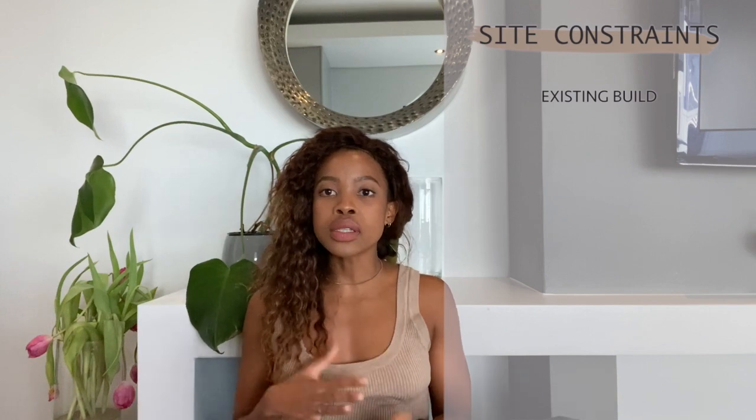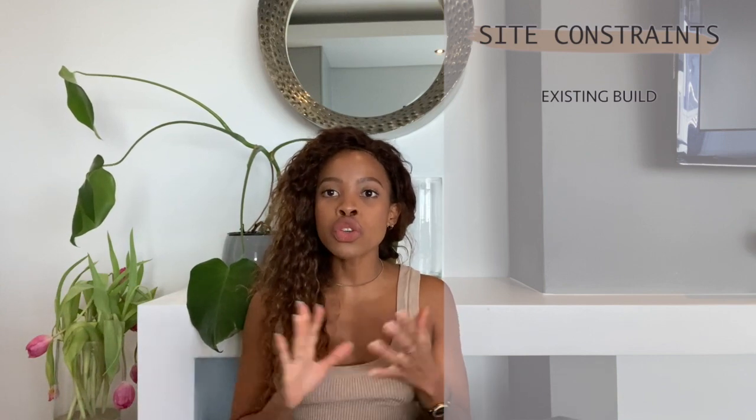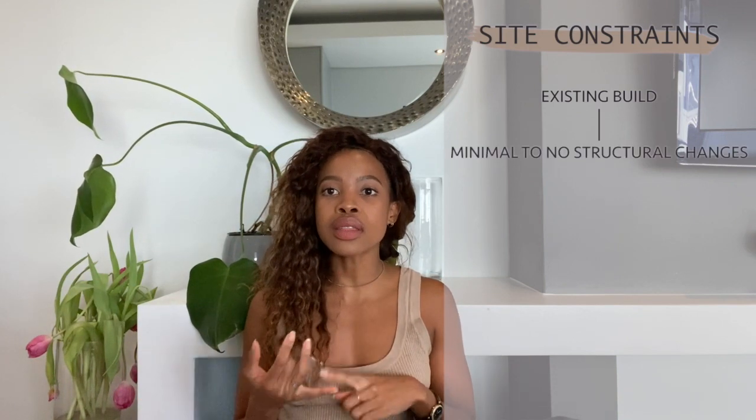I had to consider the site constraints. The house obviously is an existing building. My parents didn't want me to do too much structural work to it because that would mean I would need to consult with a structural engineer, which means more costs involved. We'd have to go to council, which means time delays, and so on and so on. So this renovation was quite minor. It was mainly an aesthetic renovation. We did knock down a non-structural wall just to extend my bathroom a little bit.